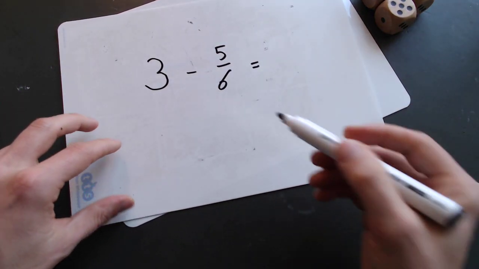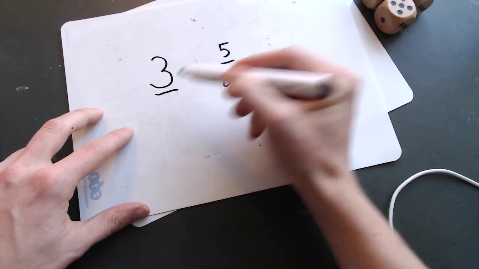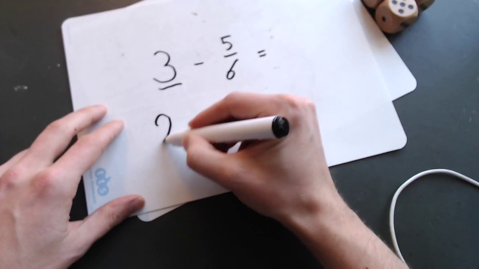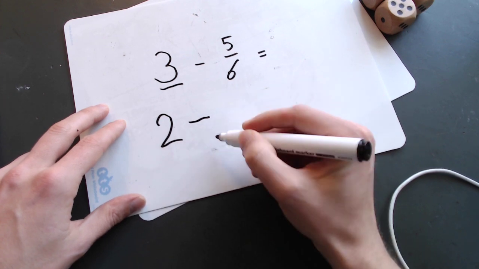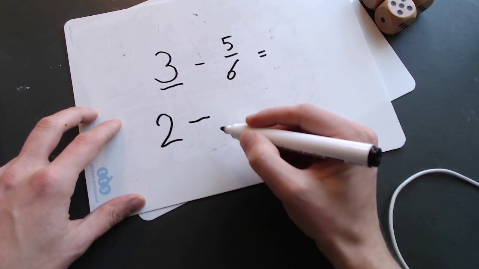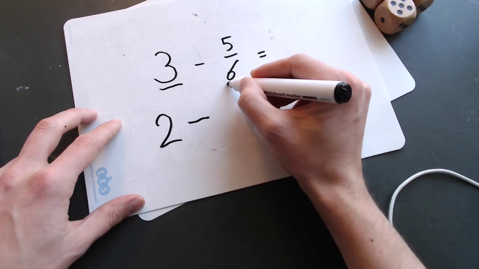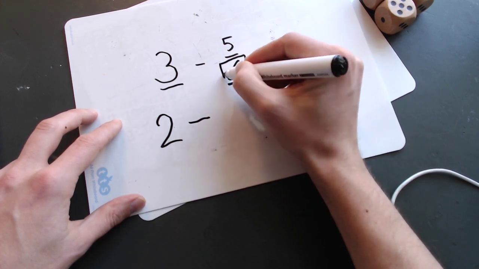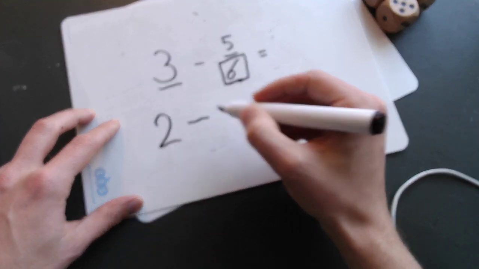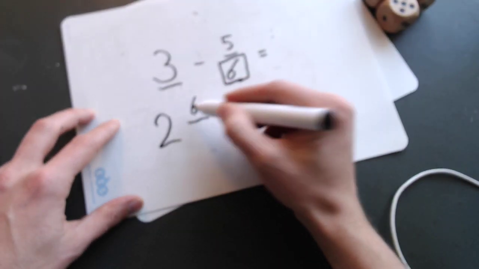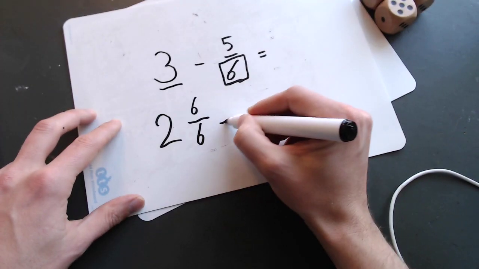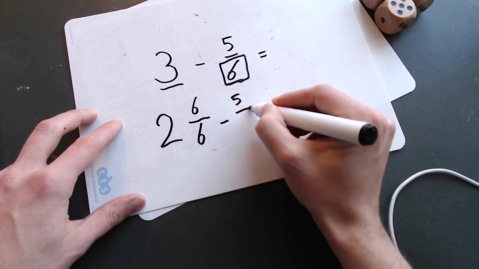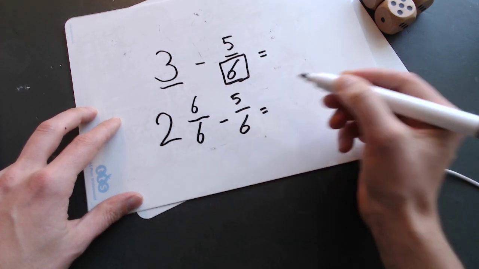Now we have done this before. We need to change the whole number into a mixed number. So a mixed number, 2 wholes. And then we're going to write it down as a fraction. Now for the fraction, we're going to choose 6 as a denominator because we also want to take away 5 over 6. Okay, so that's an important thing to remember. So 2 whole ones and 6 over 6 minus 5 over 6 equals.